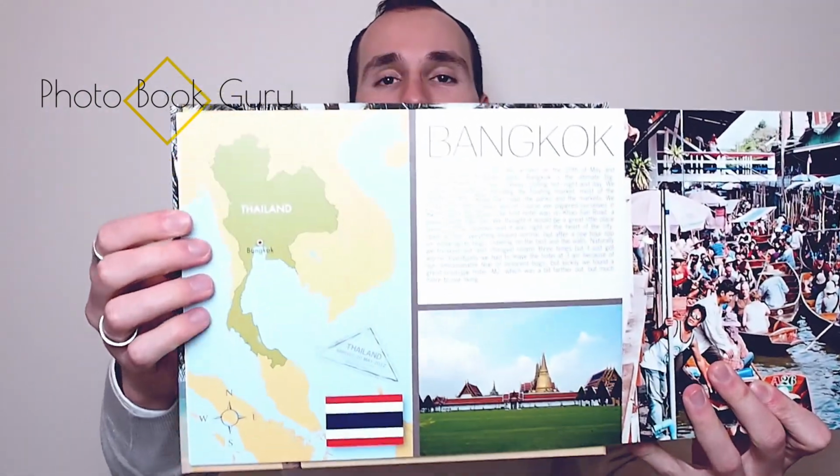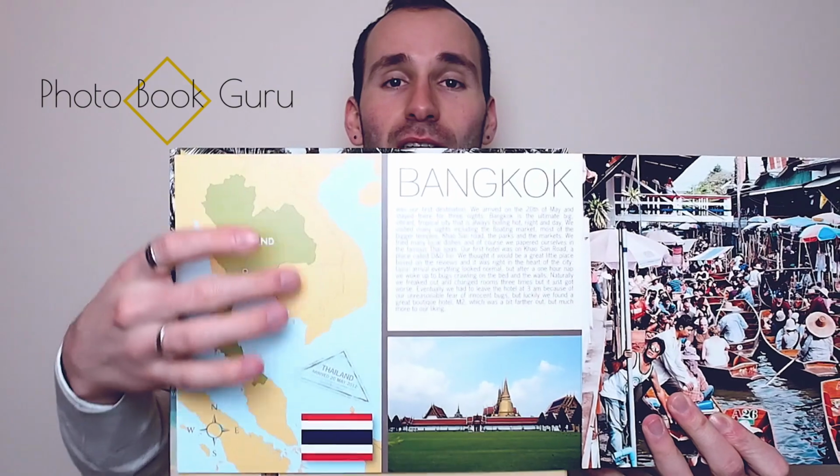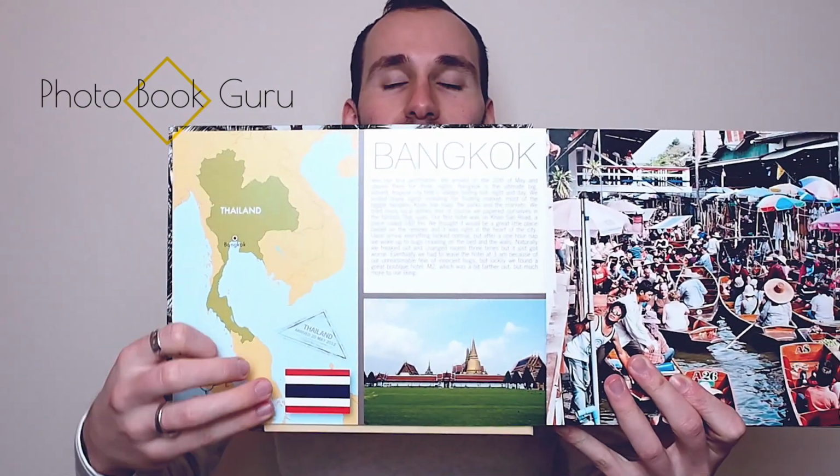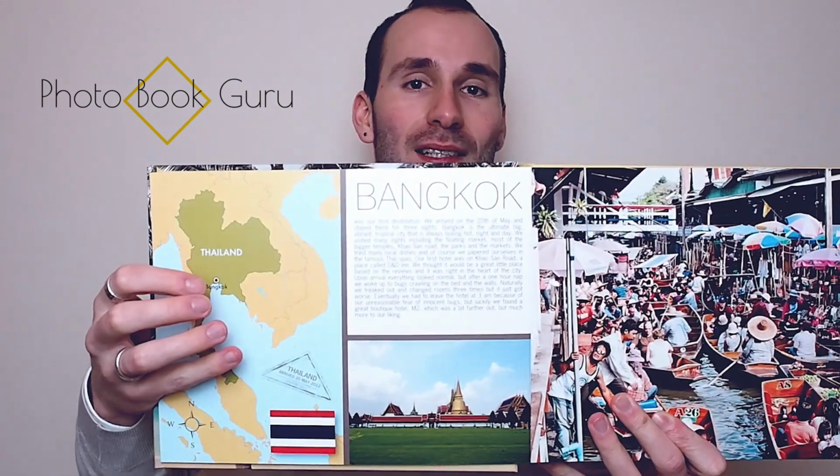So here is another example of a more specific map. Here you can see this is from Thailand, so you see the country, you see the flag, you see the little stamp of when I entered, and then you can start placing your photos.